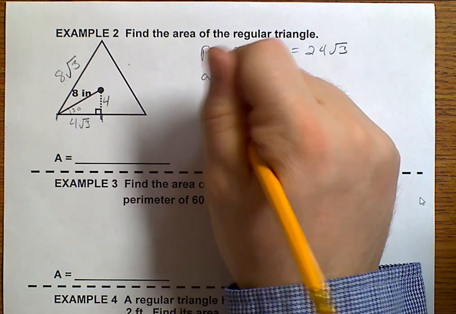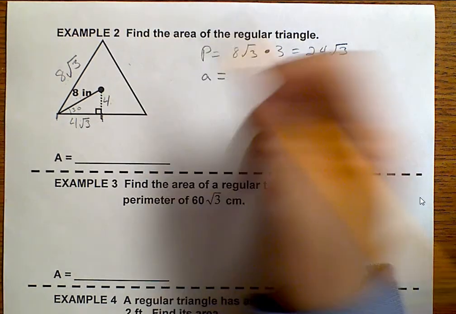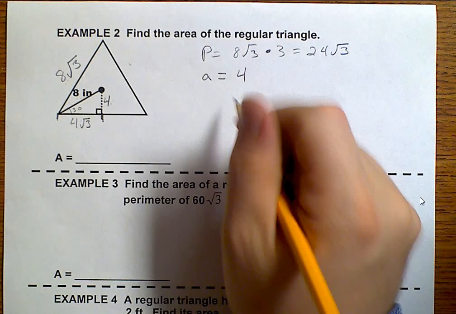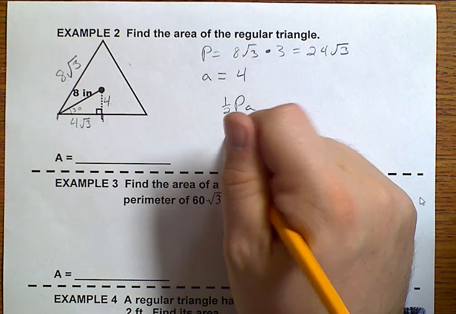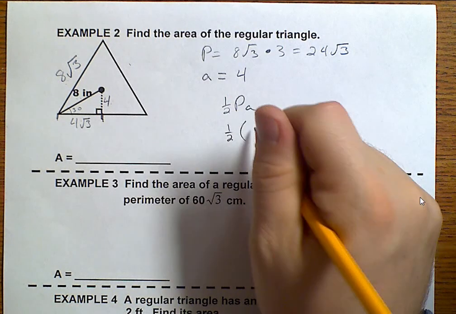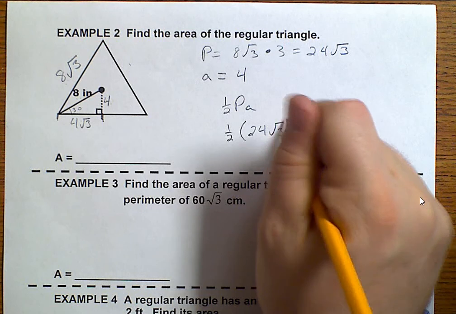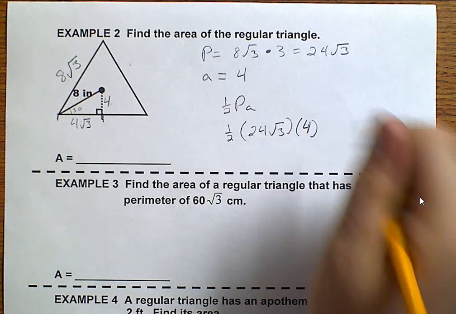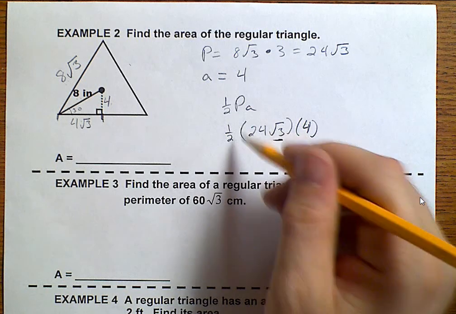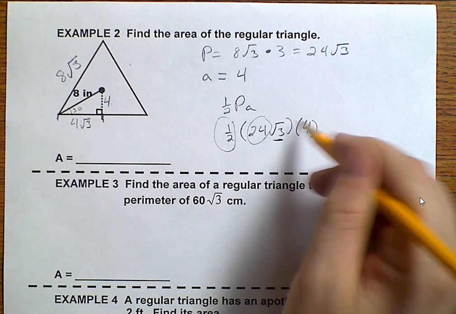Our apothem is just 4. And now we need 1/2 the perimeter times the apothem. So 1/2 times 24 square root of 3 times 4. Again, we're going to ignore the square root of 3 and multiply our regular numbers.